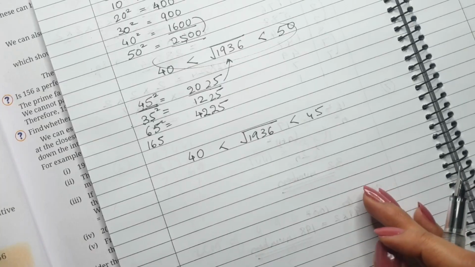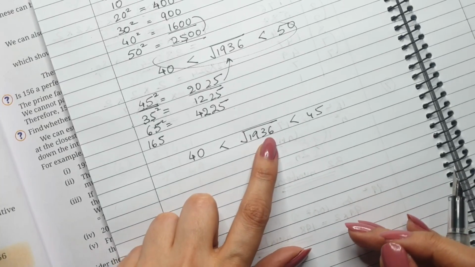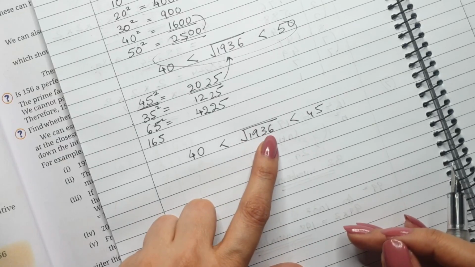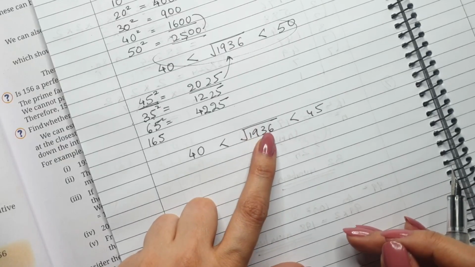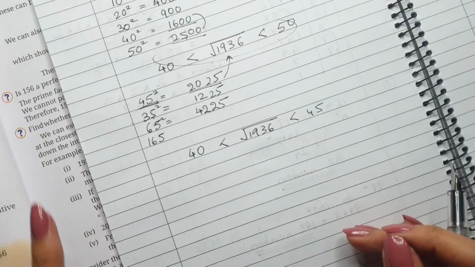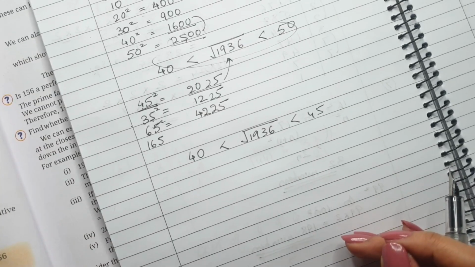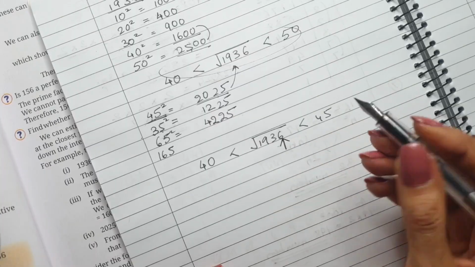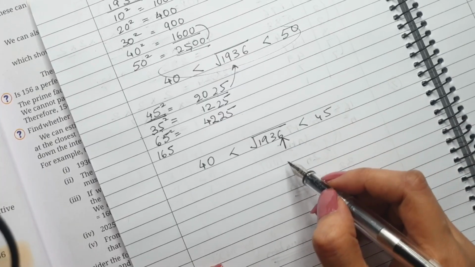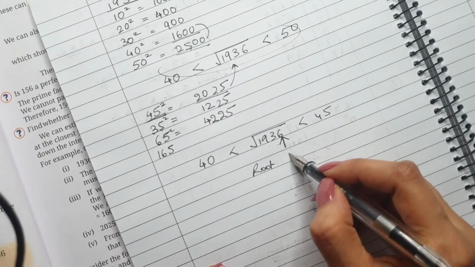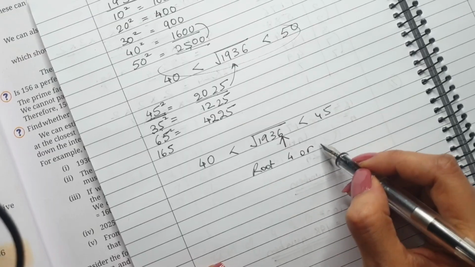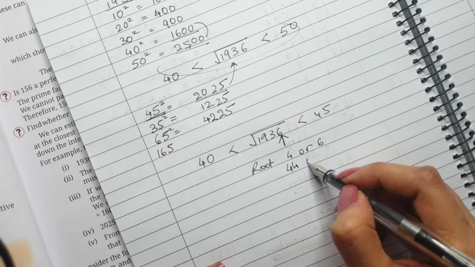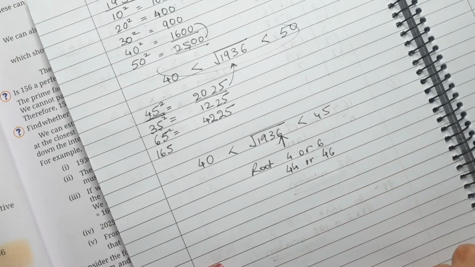Now, if this is ending with 6, I know that the root will have to end with either 4 or 6, right? So if this unit's digit is 6, the root will have to end in either 4 or 6, which means the root can be either 44 or 46.